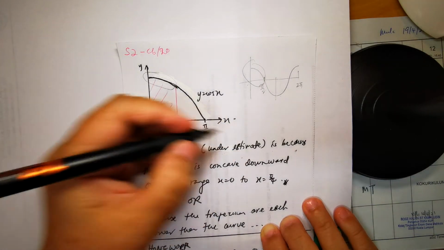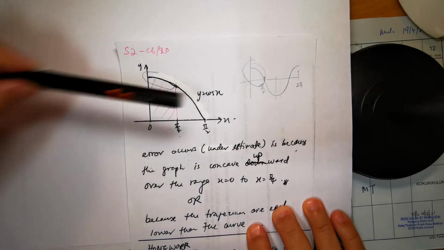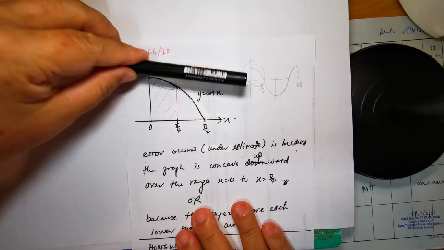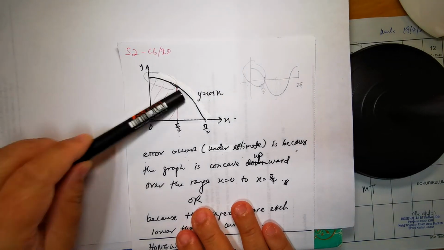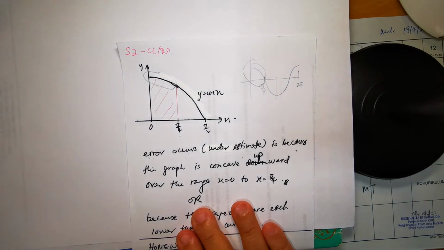Okay, so it's concave upwards. Hold on, now let me double check. A little bit confusing.